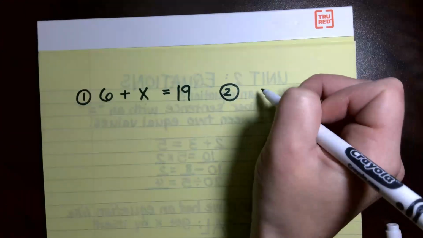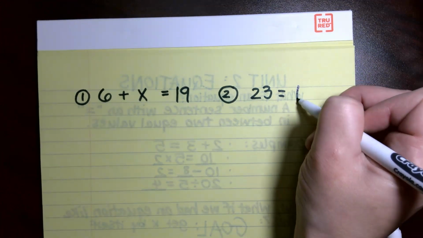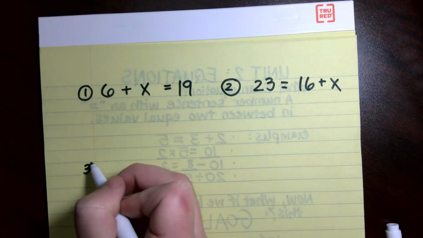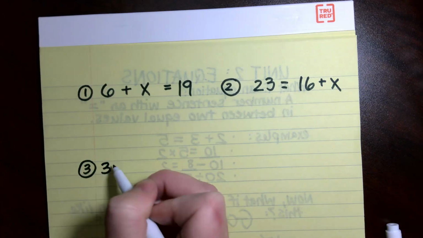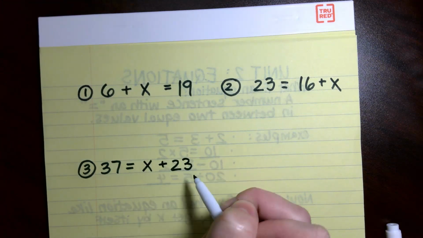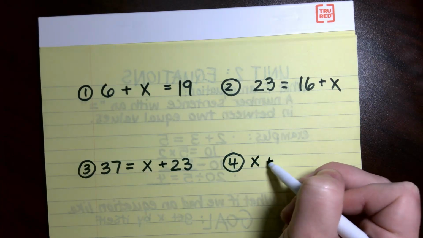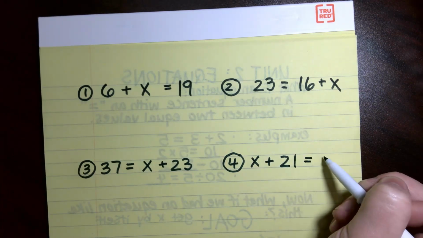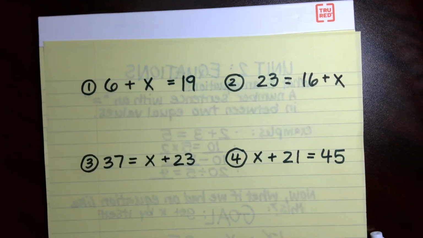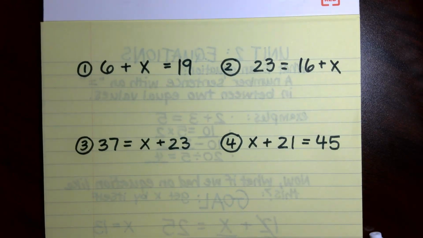Number 2: 23 is equal to 16 plus a number. And I'm going to pause this recording so anybody watching can try this on their own.